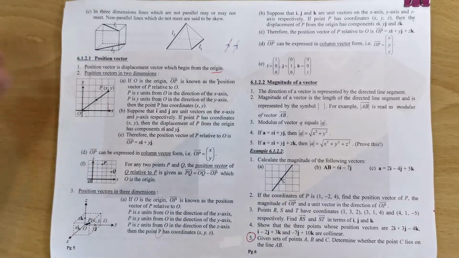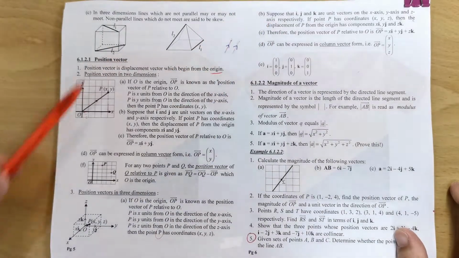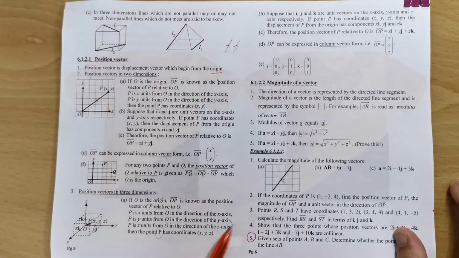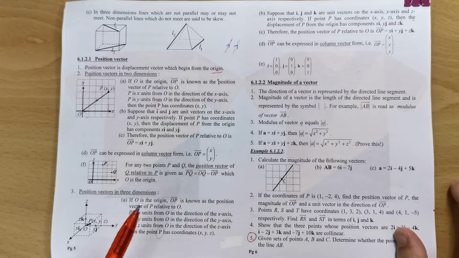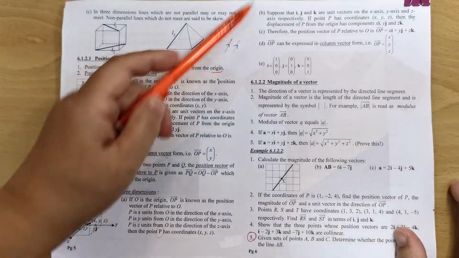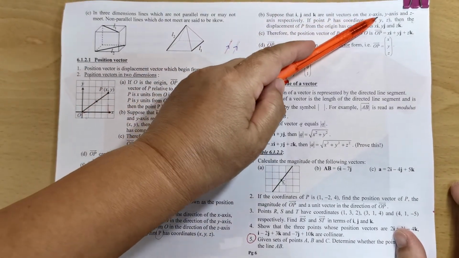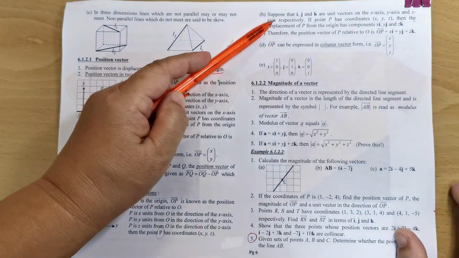Okay, go back to the notes. We have explained this side. If you have an object in three dimensions, what is the meaning of this x, y, z? Second, suppose that i, j, k are the unit vectors on the x-axis, y-axis, and z-axis.